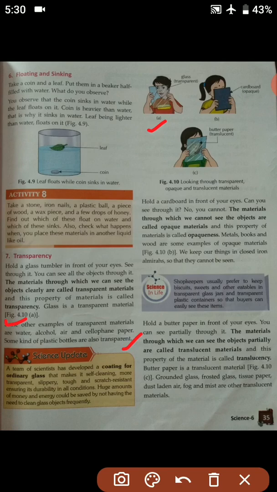So students, like glass, we can also see through water, alcohol, air, or cellophane paper, and some kinds of plastic bottles are also transparent. Okay. So students, a science update has been given here.